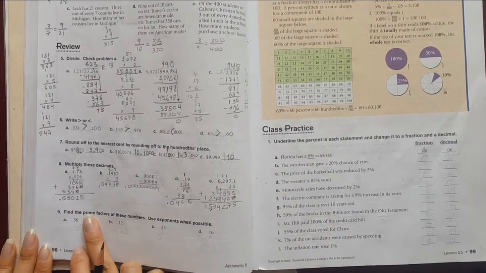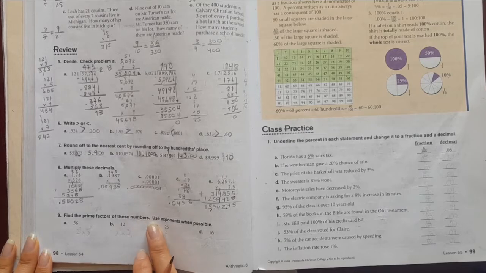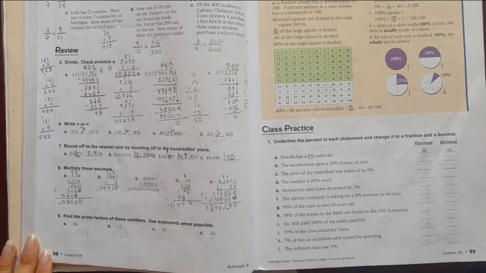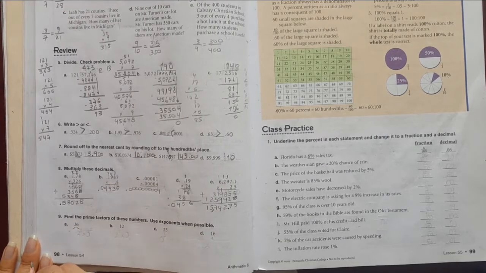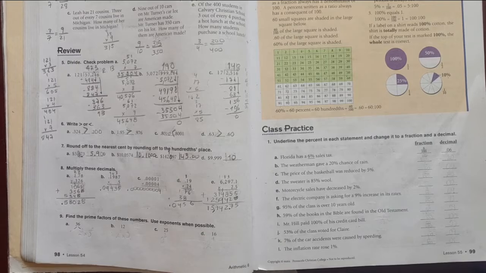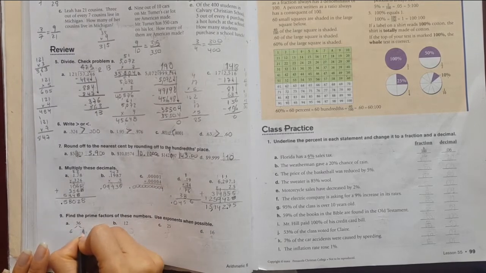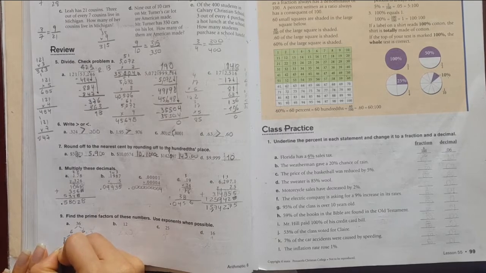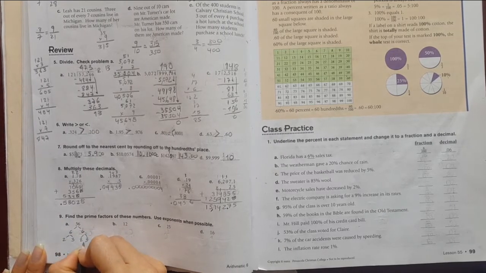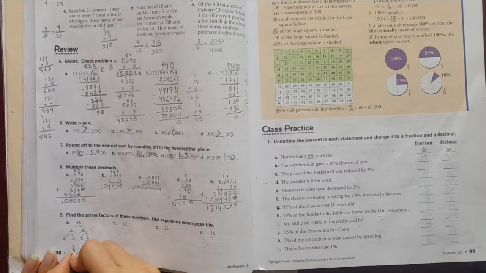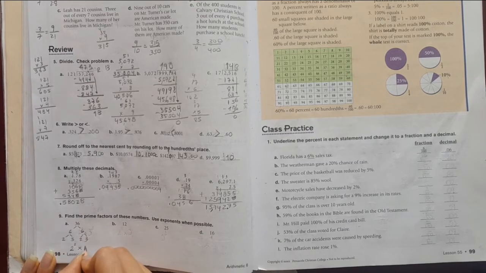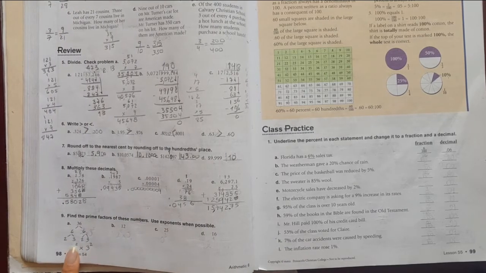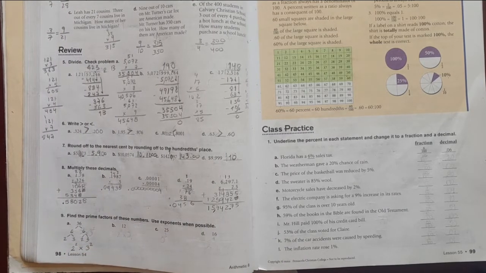Listen up. Find the prime factors of these numbers. Use exponents when possible. So remember, two numbers that multiply each other gives me 36. Dos números que multiplicados el uno con el otro me da 36. So 6 and 6. Here, two numbers, 2 and 3. Remember? So I'm going to write 2. How many times did I use 2? 2. Multiply by 3. How many times did I use 3? 2. You see? Here.